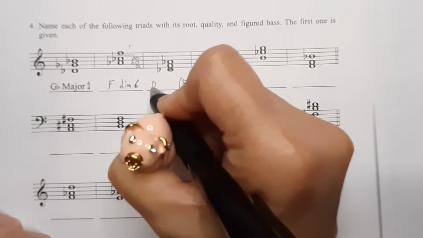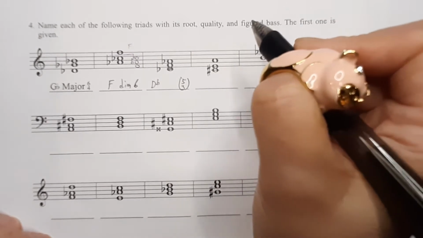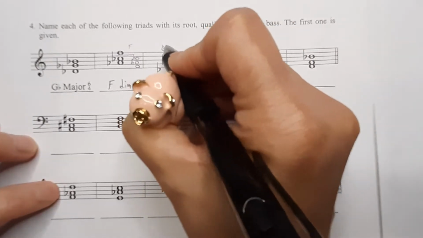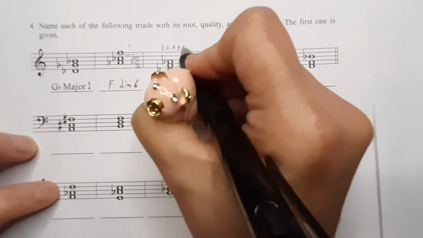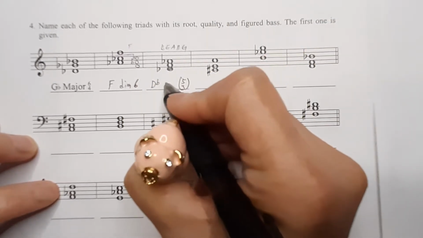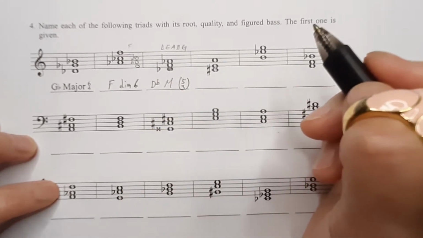What's the root? D flat. Now, what's the quality then? In the key of D flat major, what do we have? We have B flat, E flat, A flat, D flat, and G flat. Got it? So this is D flat major.